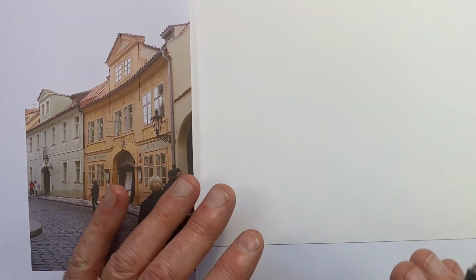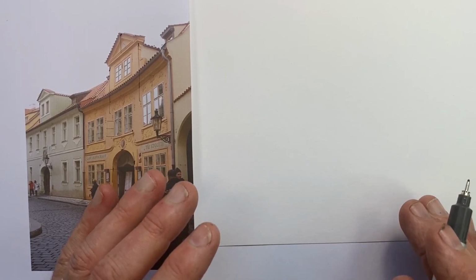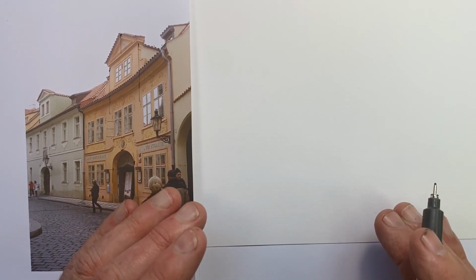But what about all those other things we here talked about? Vanishing points, eye level, horizons, foreshortening.